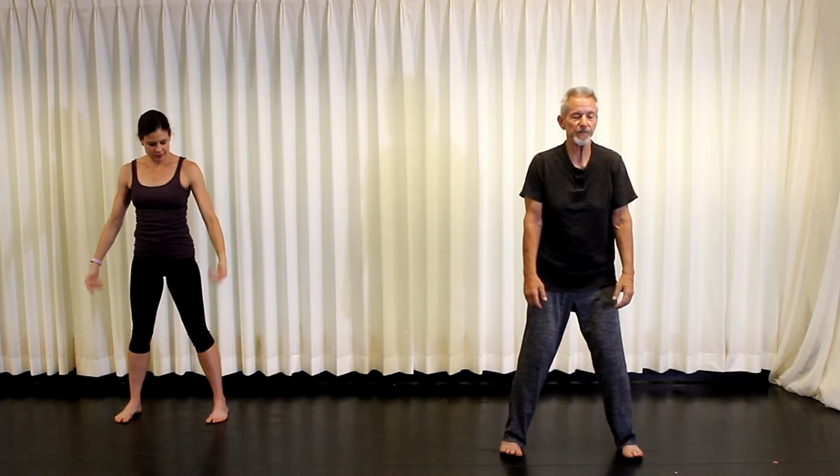Connect, inhaling up. Exhaling down, sealing at the navel. Back to Wu Qi. Now just feel your hands for a moment. They feel warmer, don't they? And that's because we've moved qi into our hands.